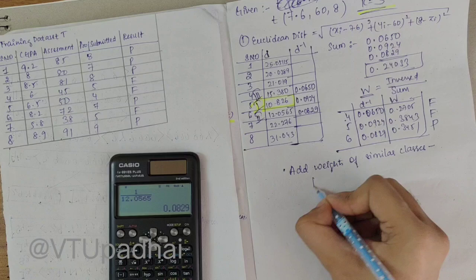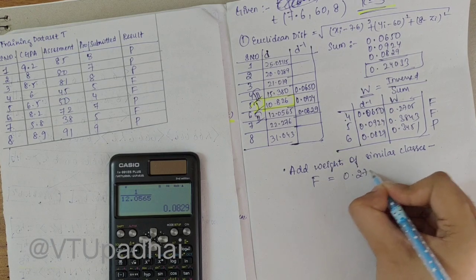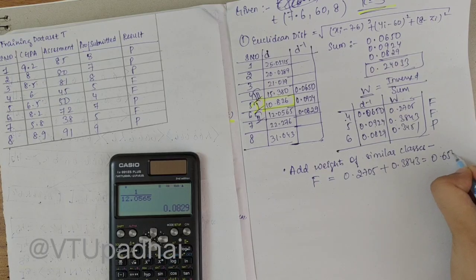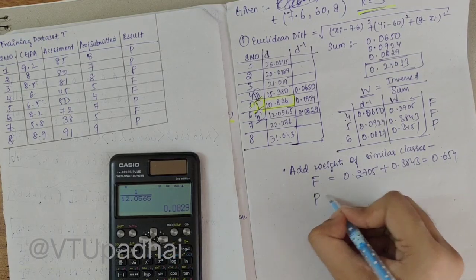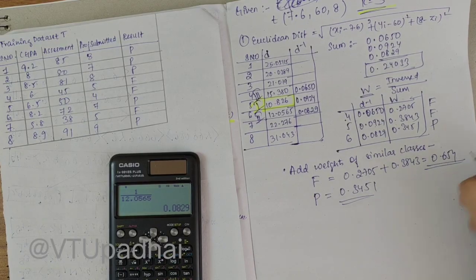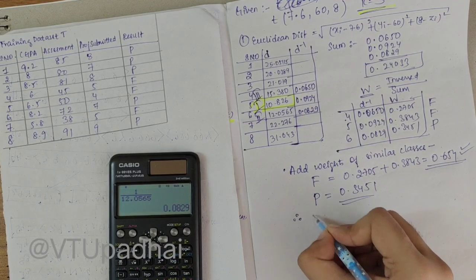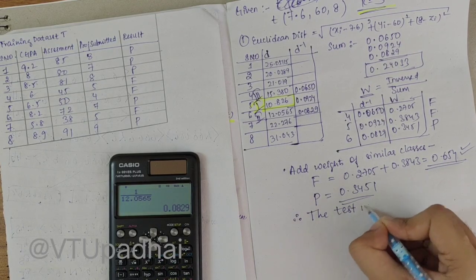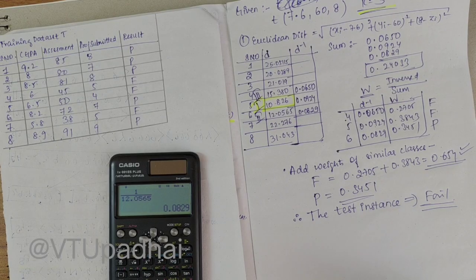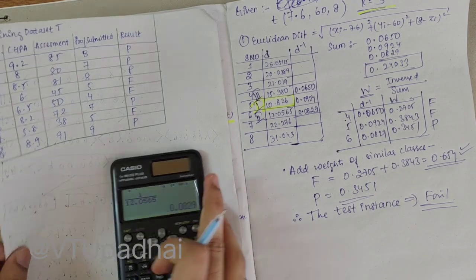So here F and F, so for the F class it would be 0.2705 plus 0.3843, which would be 0.6754 something. And then for pass it would be 0.3451. So we can see that this value is greater, right? So the test instance is fail. So this was about the weighted KNN question.